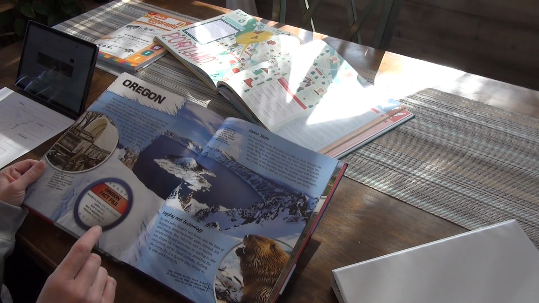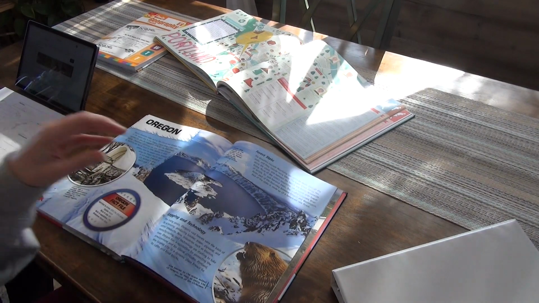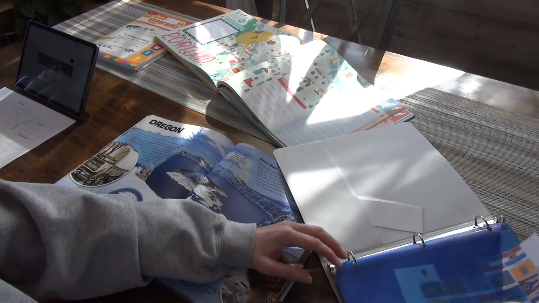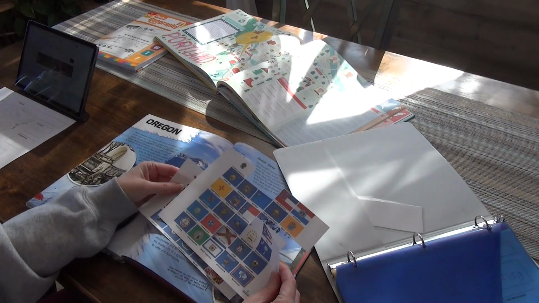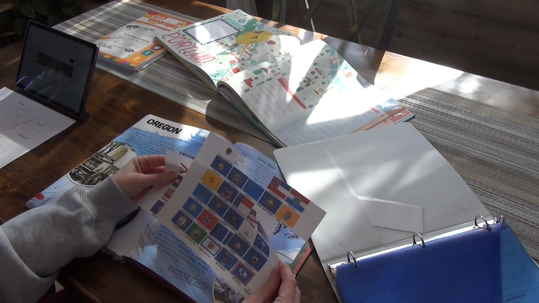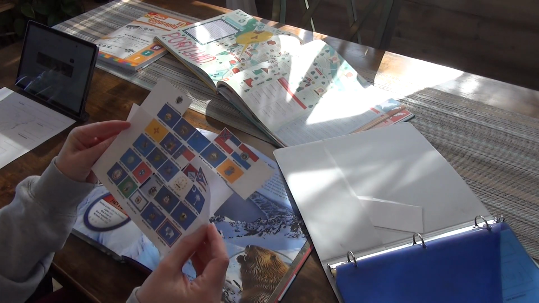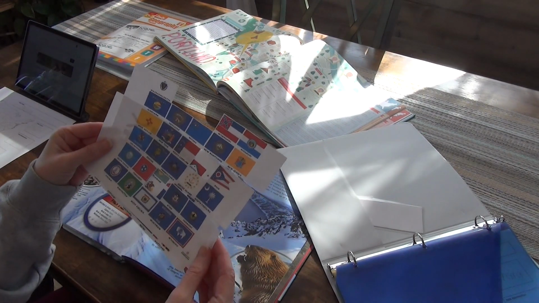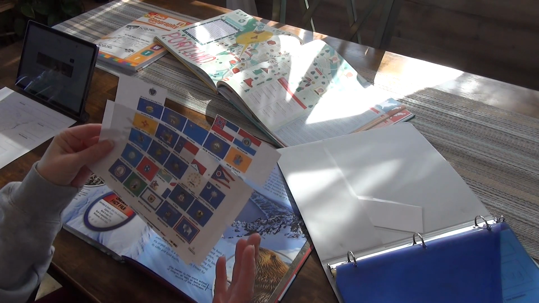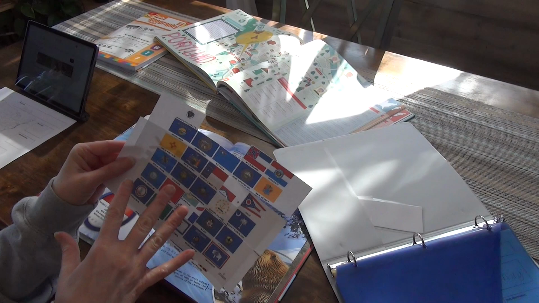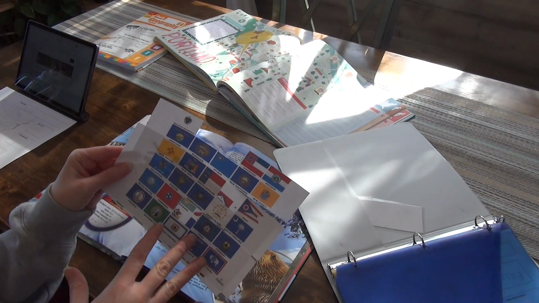Now for a time, she was doing the state flag also. But we got onto some really quite difficult flags to draw. And so I found this printable. I believe it's from the Homeschool Compass. I found it on Pinterest. It was completely free. There's like a whole activity book you get.